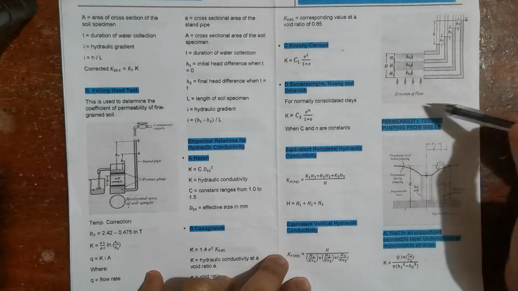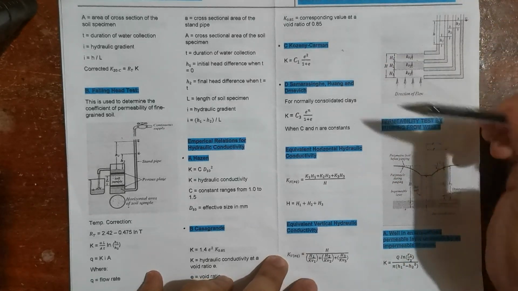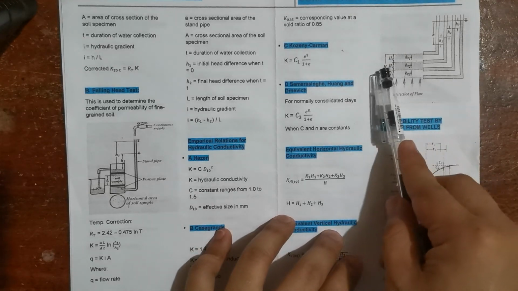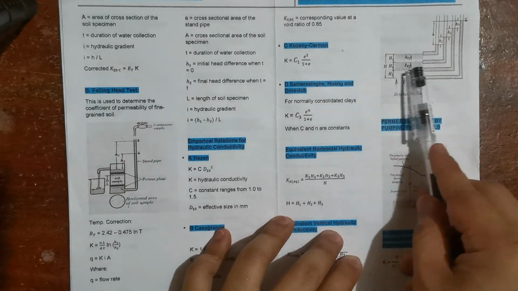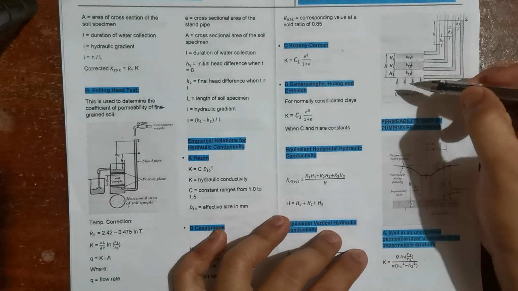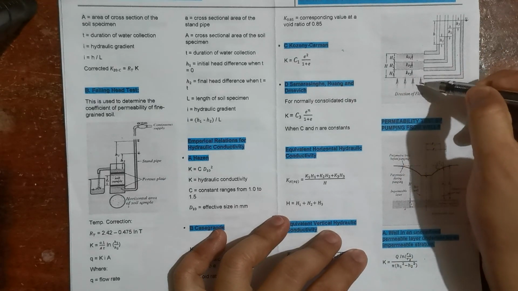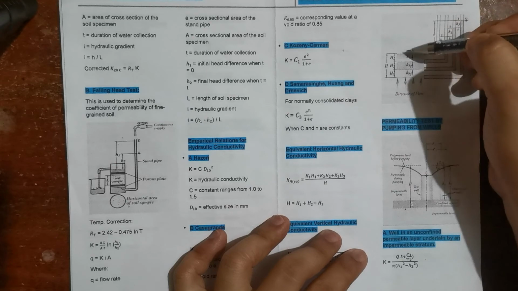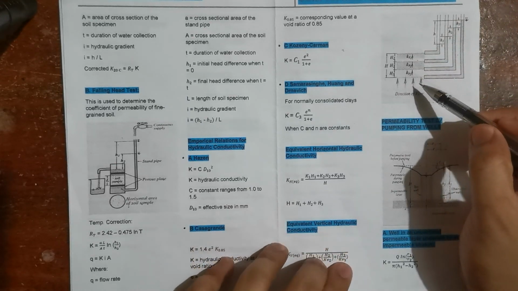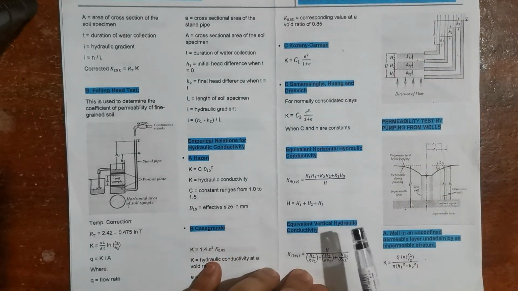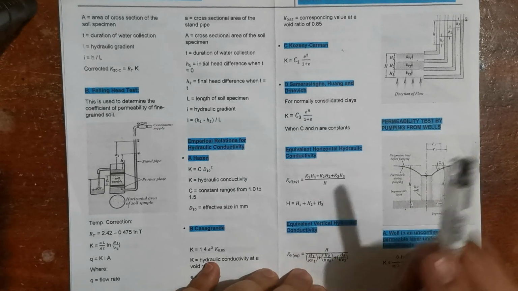Yung figure dito, kung mapapansin nyo po, we have a 3-layer of soil here. And if this is our direction of flow of water, pwede ring pababa, that will be considered or under the vertical hydraulic conductivity.